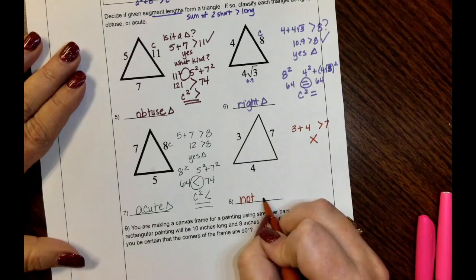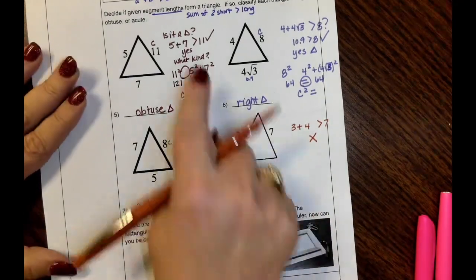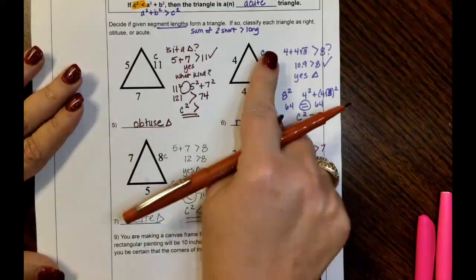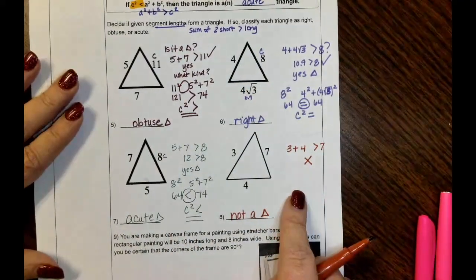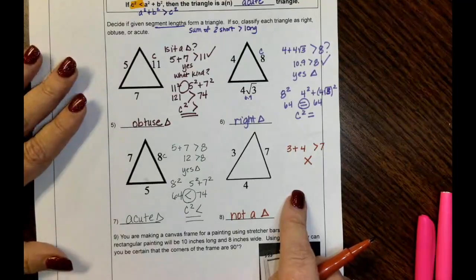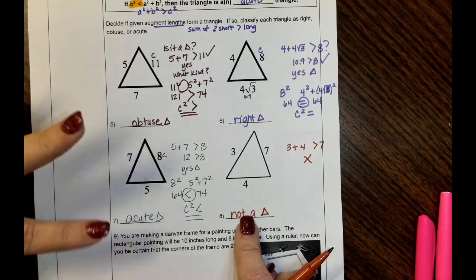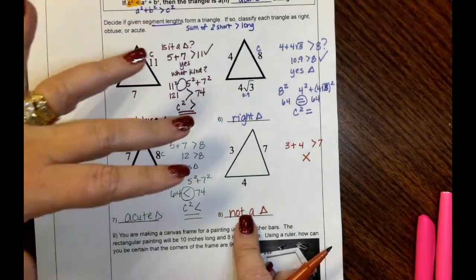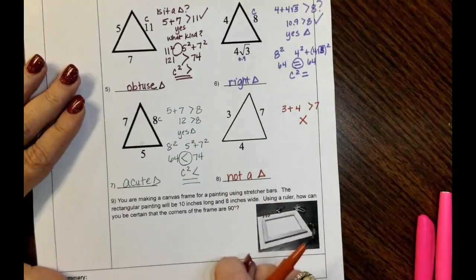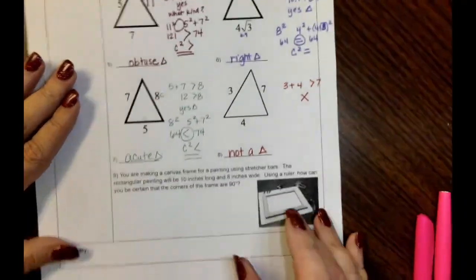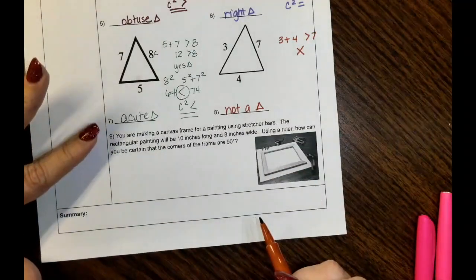Y'all, be careful. Here's what students do. They'll say, it's not a triangle, and then they'll go, I did this, I did that, follow the pattern, and now I'm going to do a squared plus b squared equals c squared. Well, you can do that, but it wasn't a triangle in the first place. So why go through the mess of determining what kind of triangle it is if it isn't a triangle anyway? So you just stop. You don't have to do anything else. It's not a triangle. And like I said earlier, this is how we can test something.